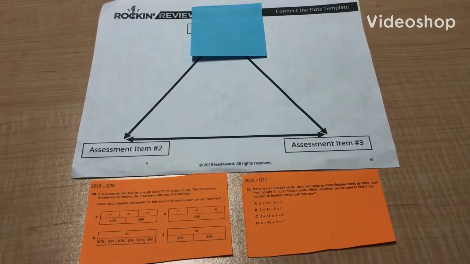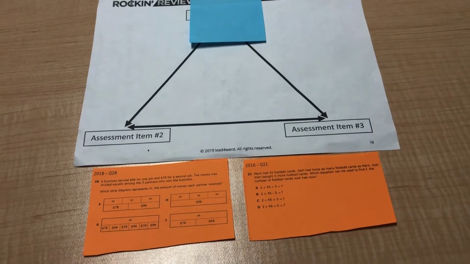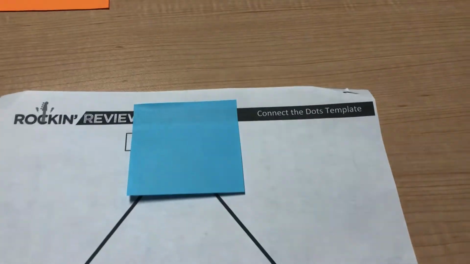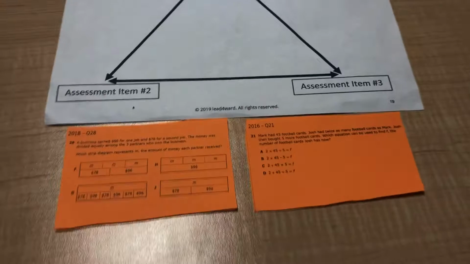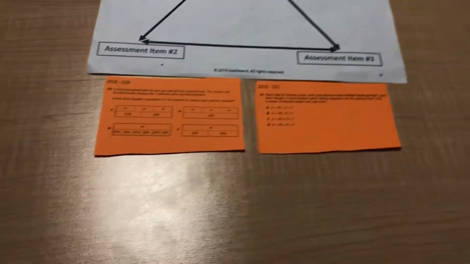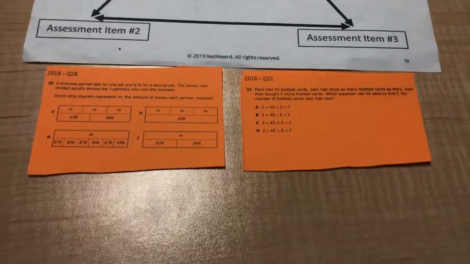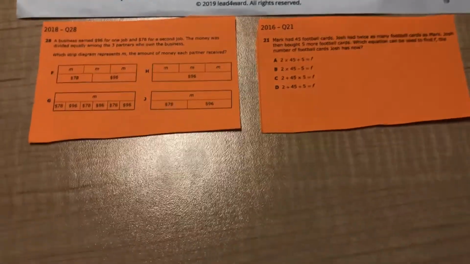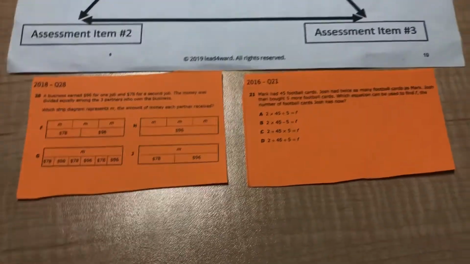All right, so this is going to be strategy 3. It is called Connect the Dots. And this is for what we are calling confident questions. And what that means is the state did really well on it. The majority got it correct, like 70, 80% got these types of questions correct.